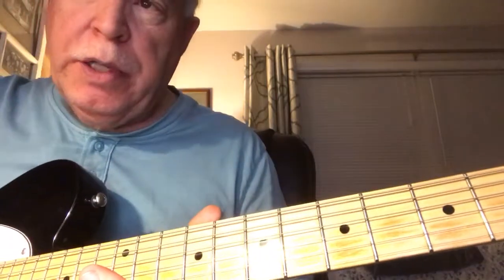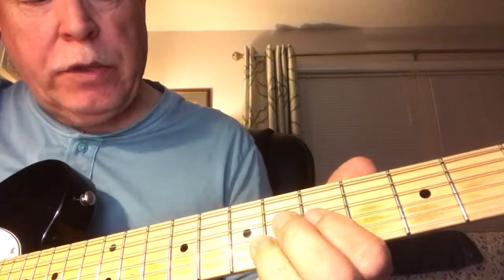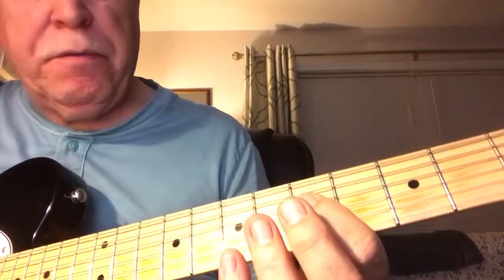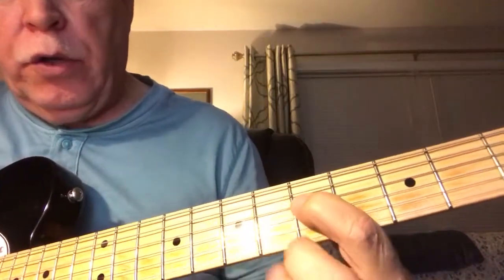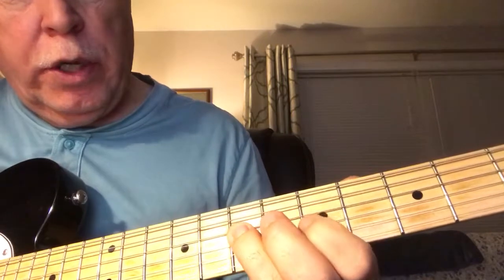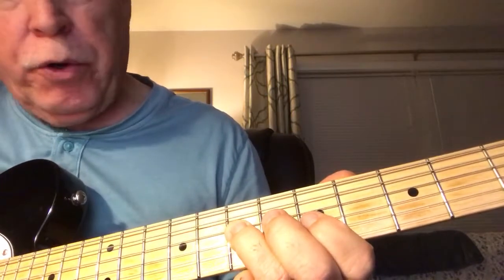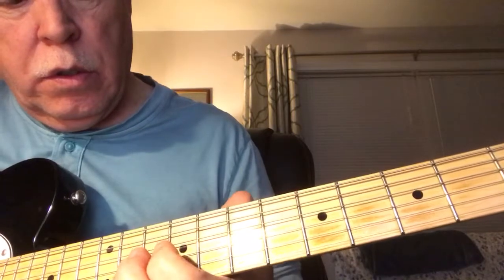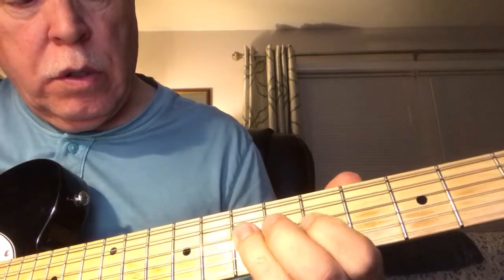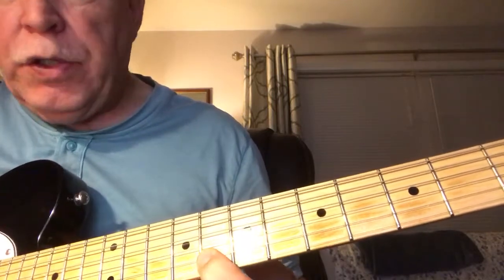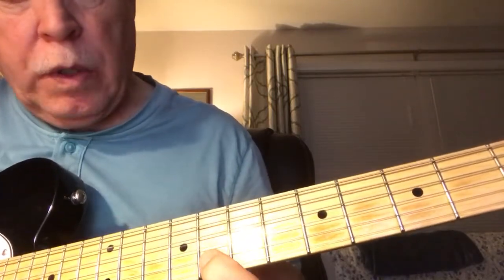Work on that scale until it sounds just like what I'm doing. Sounds like that. Third string from the top in the 5th fret. Then you go to the next fret in the same string. Then drop down a string to the 4th fret. And that is the 2nd string from the bottom.